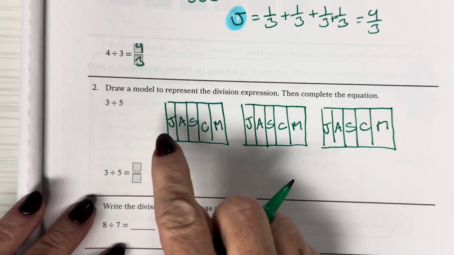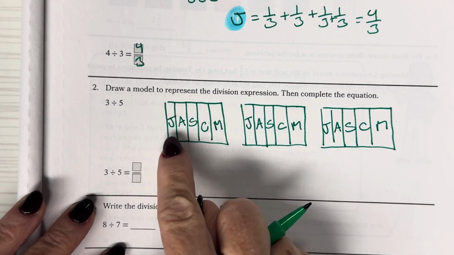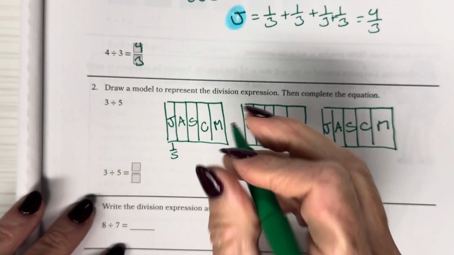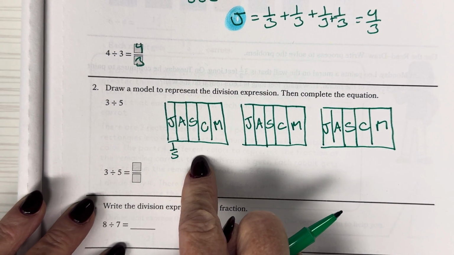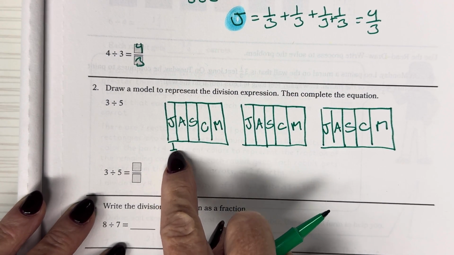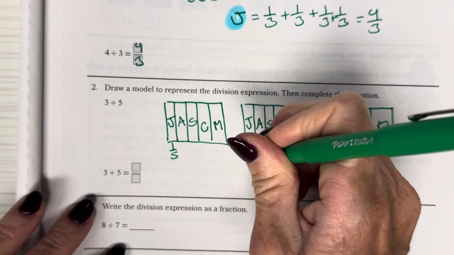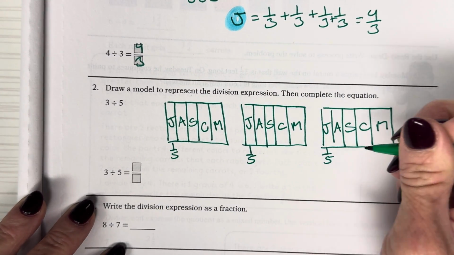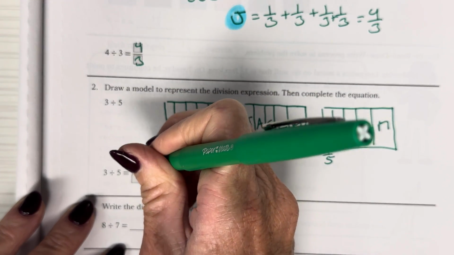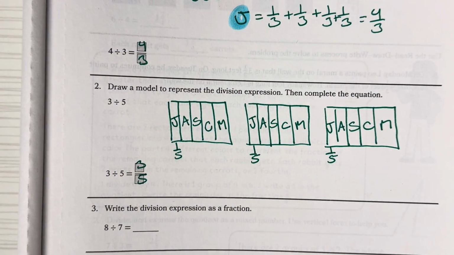So each of these pieces is 1/5 big because the whole was cut into 5 pieces. So Jack is going to get that 1/5, this 1/5, and this 1/5. So Jack is going to get a total of 3/5.